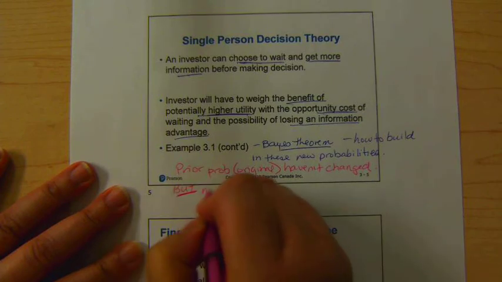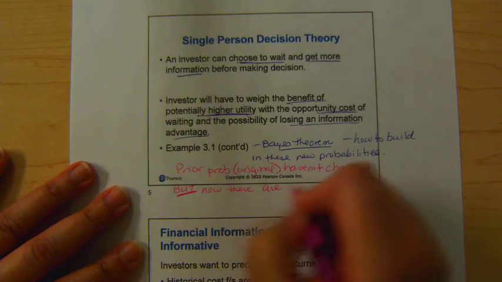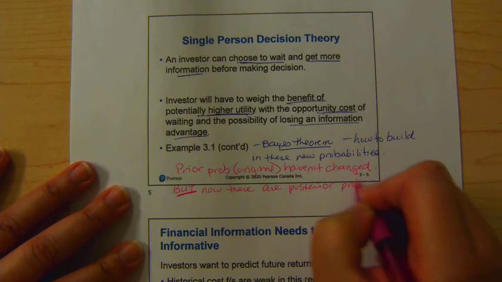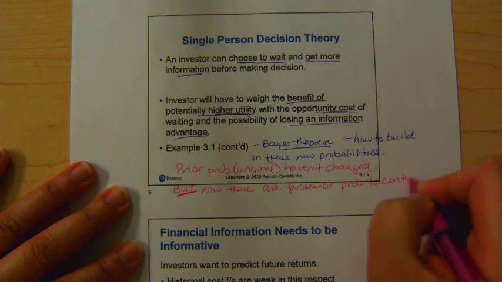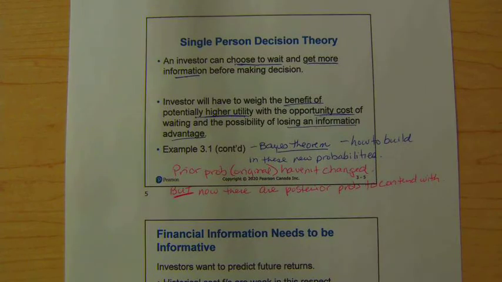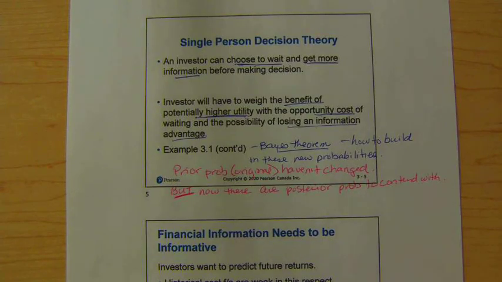But now there are posterior probabilities to contend with. Okay, so I'm going to go through the rest of it, and again, it's in your text, and I'll put up this recording in case you missed something and need to look at it again.